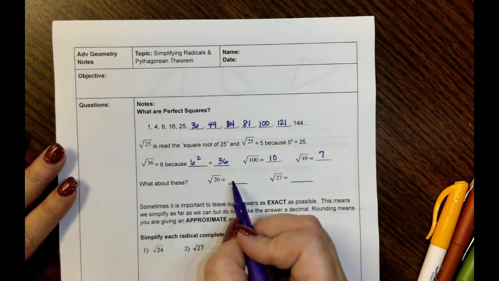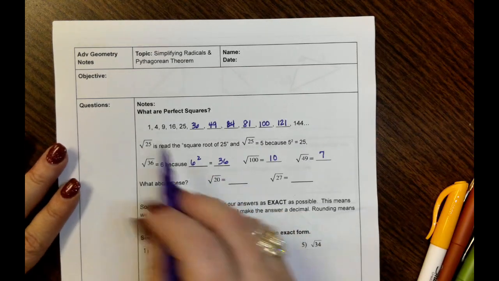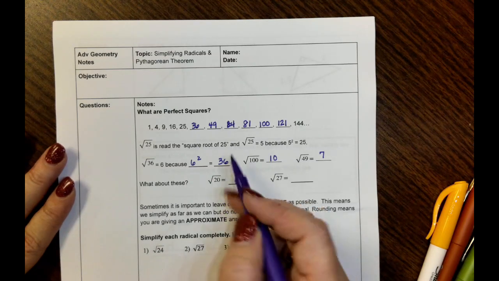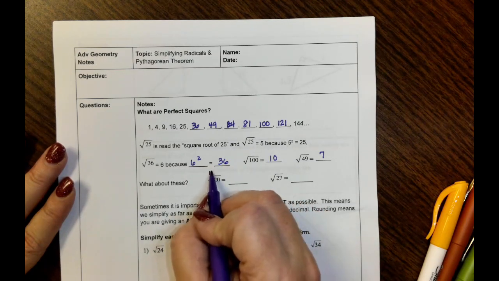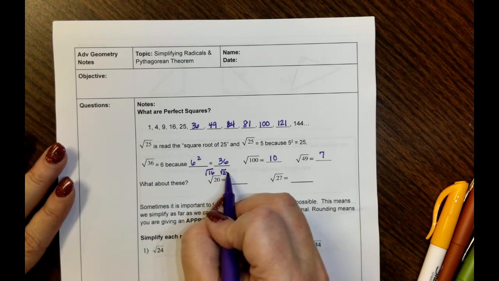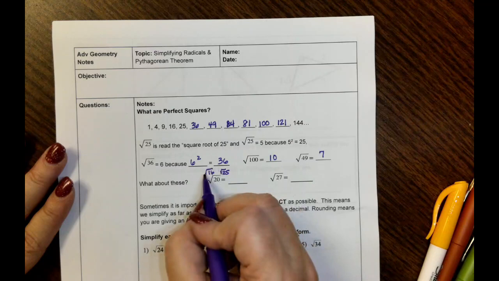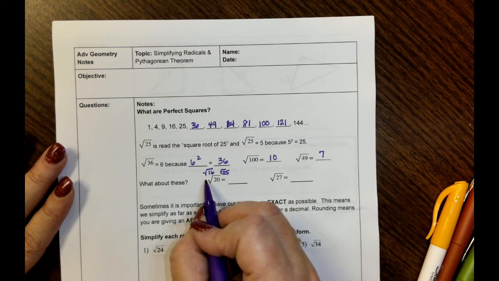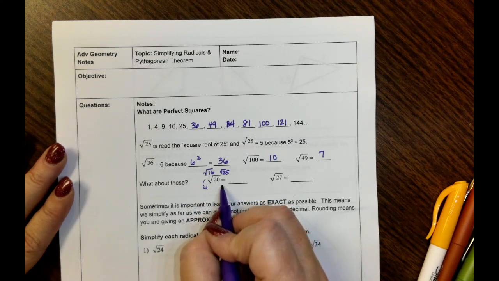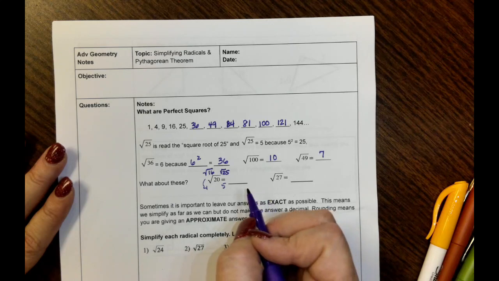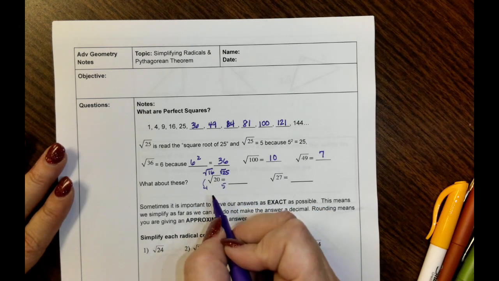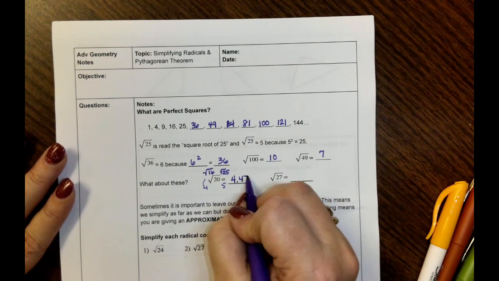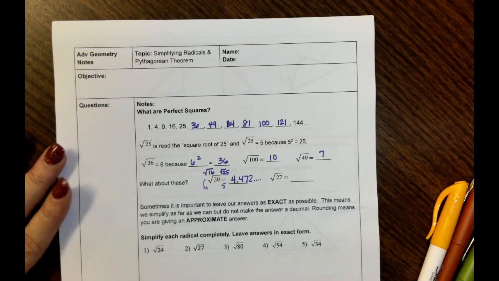But what about the square root of 20? Well, 20 is not a perfect square. No whole number squared is 20, so it's going to be a decimal answer. It's going to be somewhere between 16 and 25. The square root of 20 is somewhere between the square root of 16 and 25, so it's somewhere between 4 and 5, because the square root of 16 is 4 and the square root of 25 is 5. It's slightly closer to 4 than it is to 5. If you type it in on your calculator, you get 4.472 and then a whole lot of decimals.